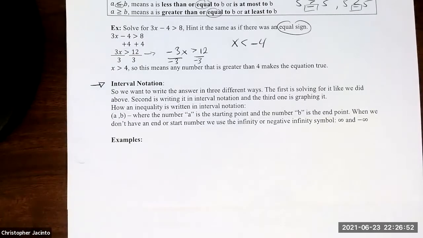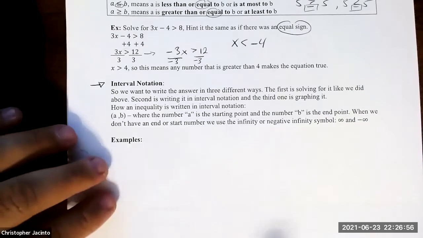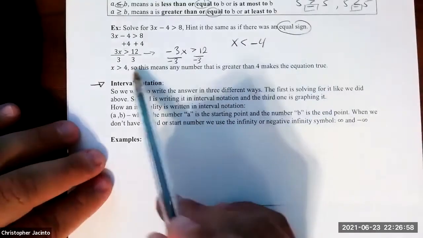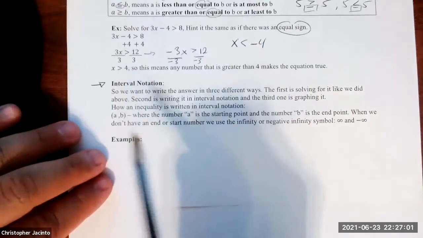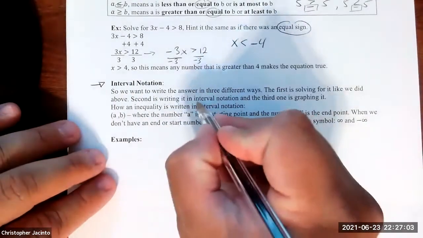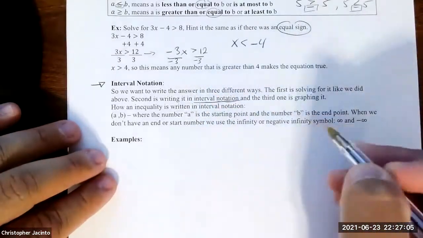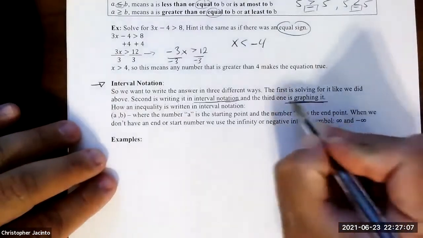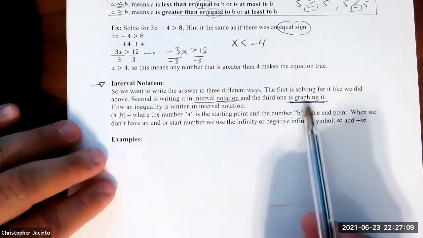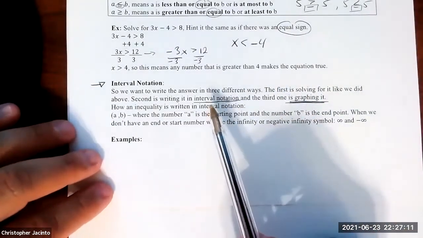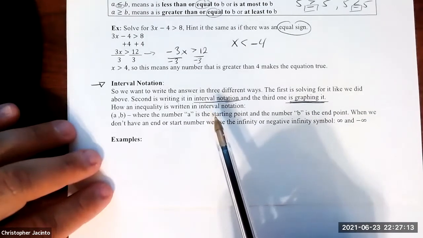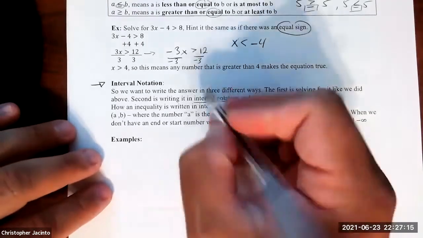So we want to start writing these answers in 3 different ways. Okay. The first way is what we did above, just writing it like that. The second way is writing in interval notation, which we're going to learn right now. And the third way is graphing it. We're not going to graph it too much, but we're going to write interval notation far more when it comes to it. Okay, so what do I mean by interval notation?